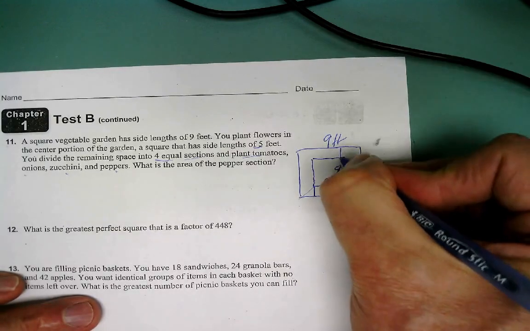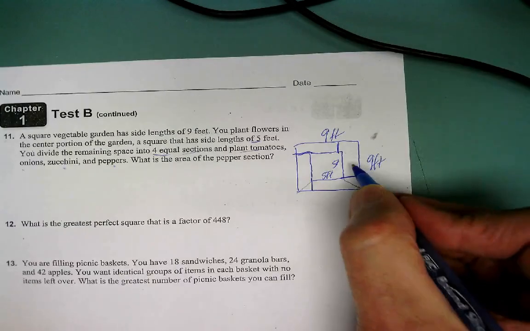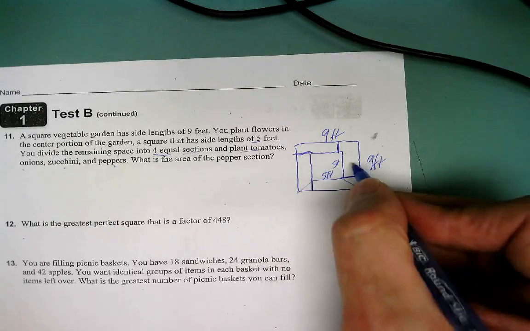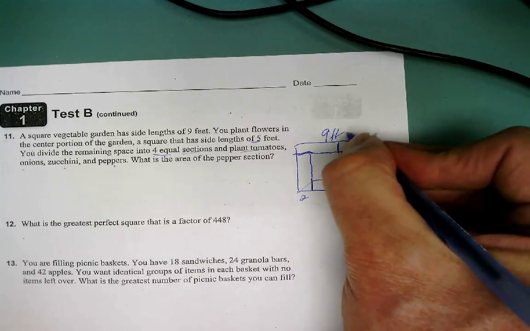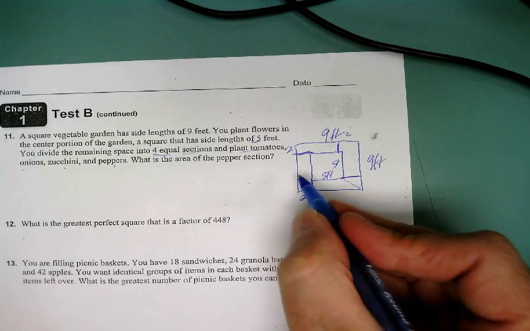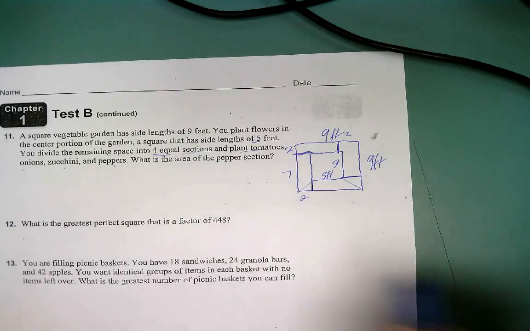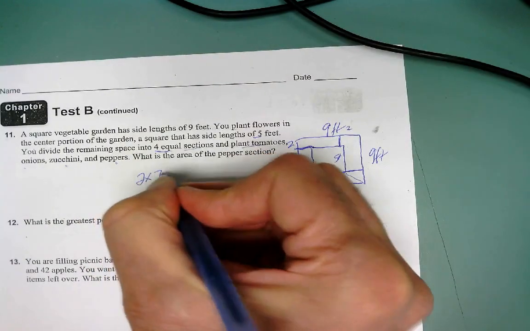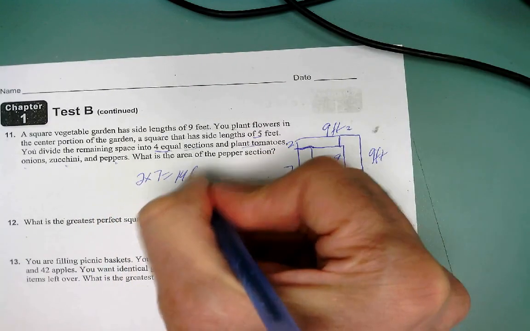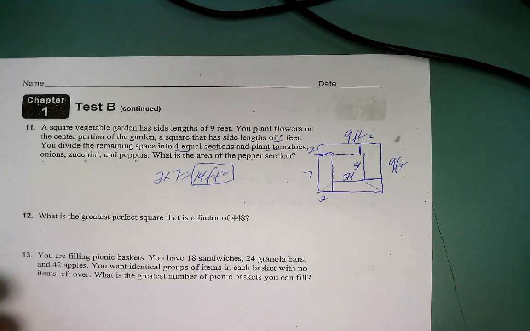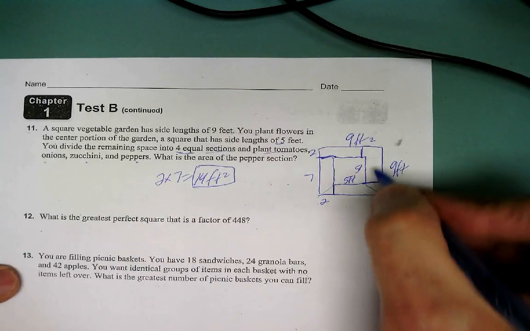Okay? And now if this is 5 and the whole thing's 9, each of these sides is 2. So this is 2, this is 2, and if that's 2 and this whole thing's 9, that must be 7. So one of these is going to be 2 times 7. Right? And what's 2 times 7? 14 square feet.